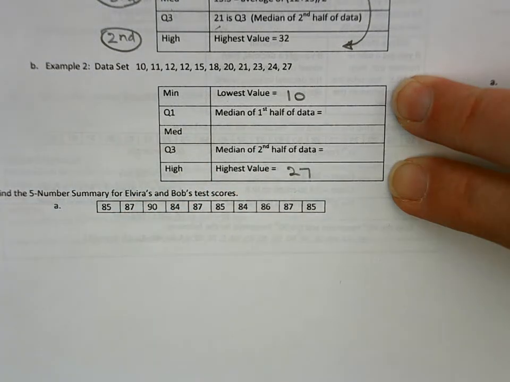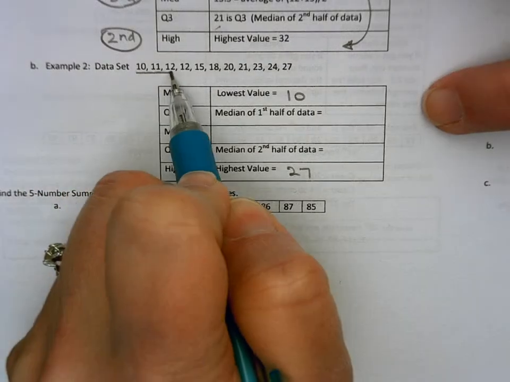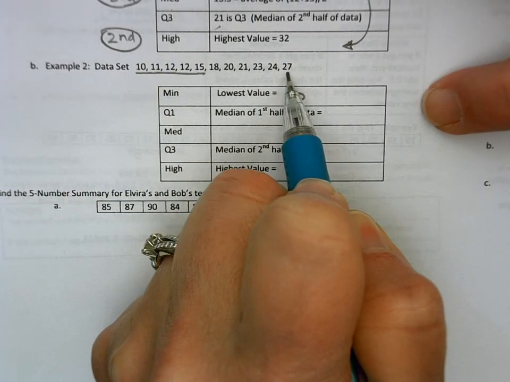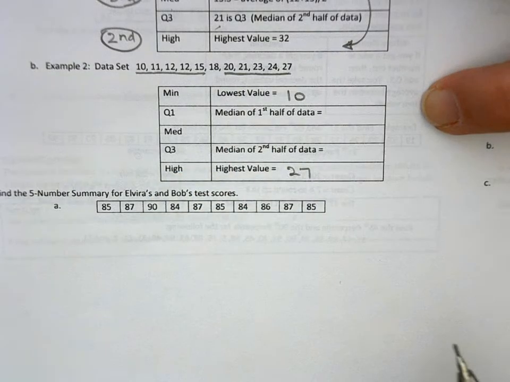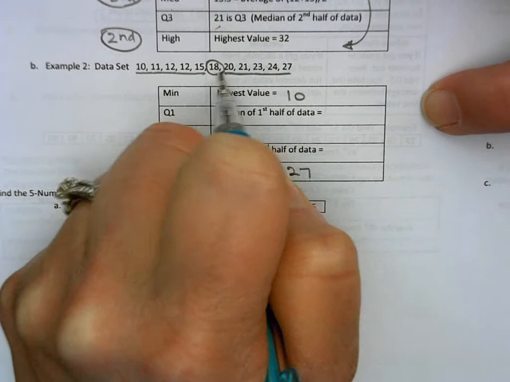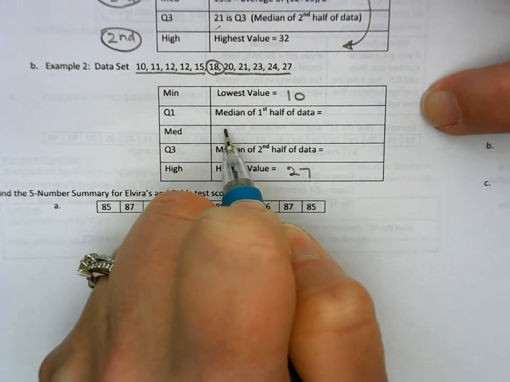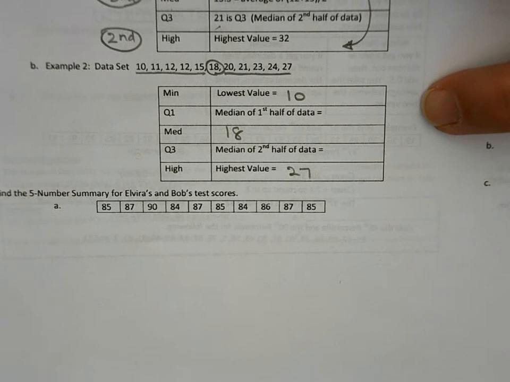Okay. Now I want to find the middle. So let's count. So 1, 2, 3, 4, 5. 1, 2, 3, 4, 5. Right? So I counted 5 in both ways. And so 18, there's only one number in the middle, so that's my median, or Q2. So 18 is my median of all 11 data points.